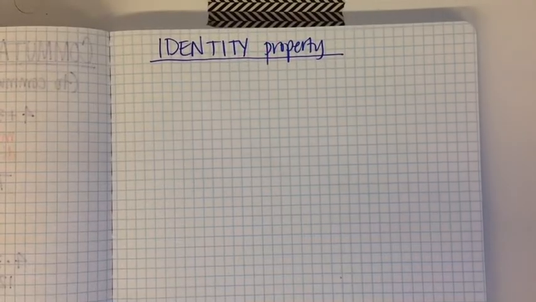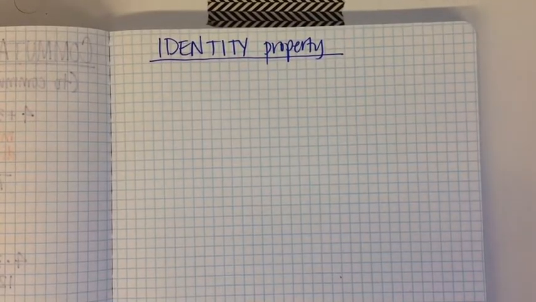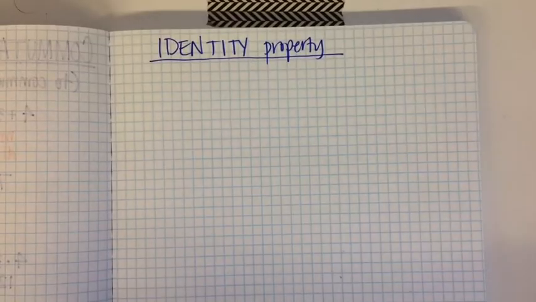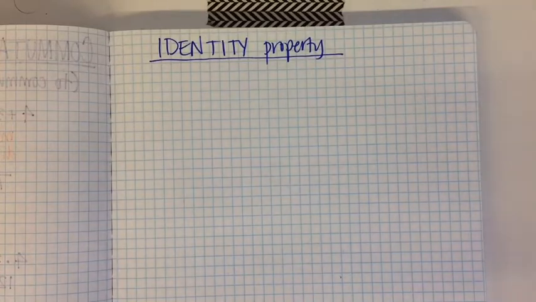This is our third and final math truth or property that we're going to talk about in this lesson, and it's the identity property. So, oh my gosh, like the news is always talking about stolen identities, and your identity is like who you are, right?